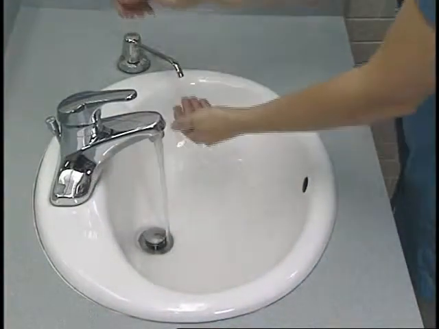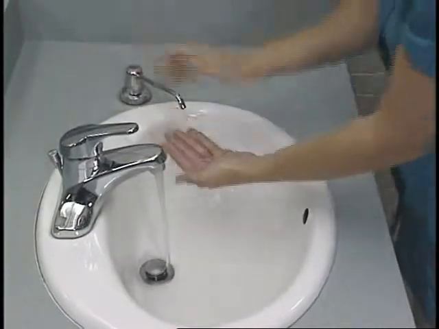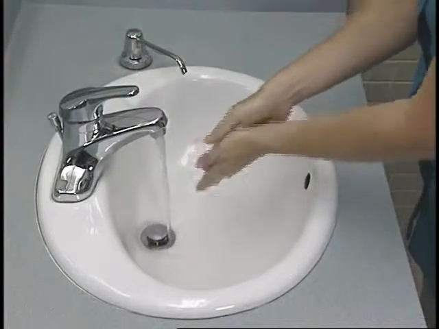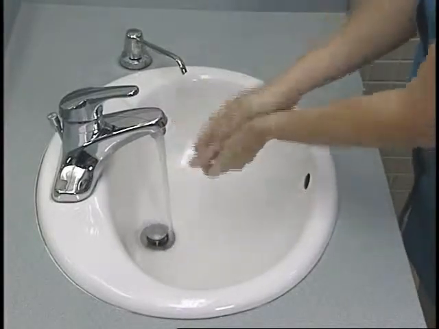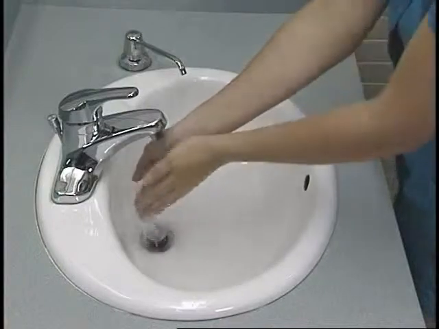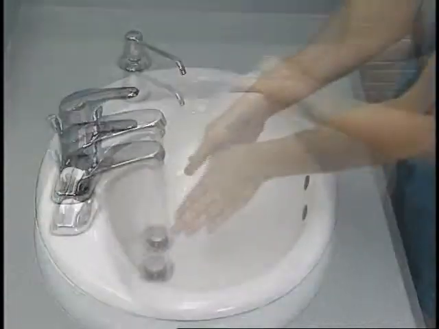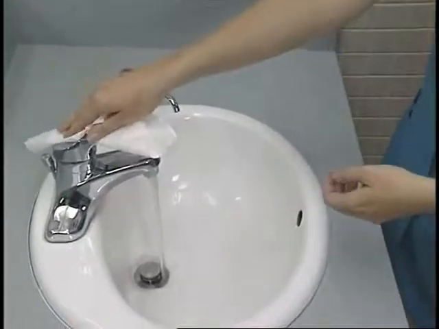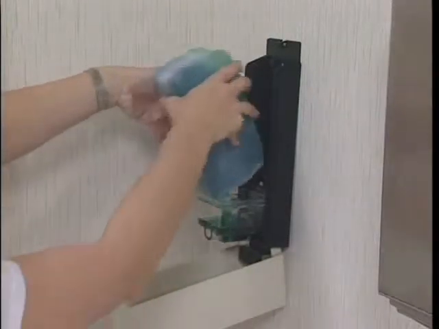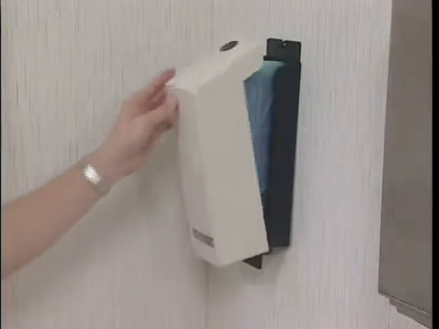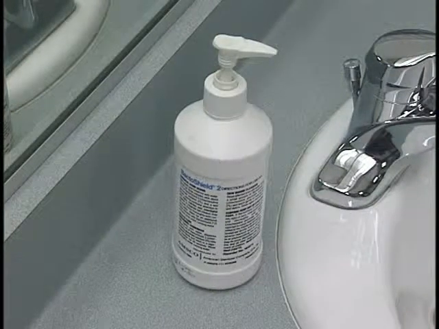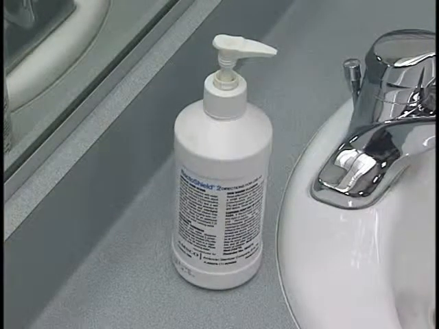The recommended washing technique is wetting the hands first, apply soap, then rub hands together for at least 15 seconds, covering all surfaces of the hands and fingers, followed by thorough rinsing under a stream of warm water. Hands should be dried with a disposable towel, and the towel should be used to turn off the faucet. To ensure the effectiveness of hand washing with soap, liquid soap should be used. Disposable soap containers are less susceptible to contamination than those that must be refilled.